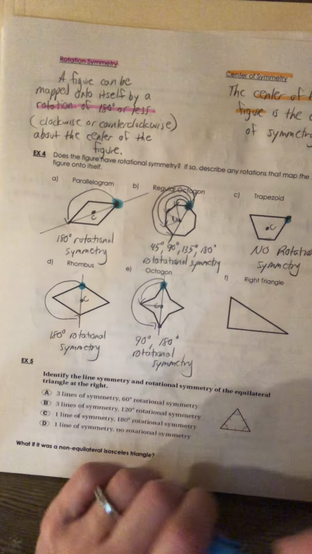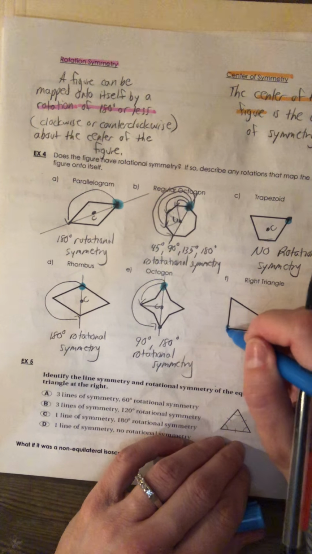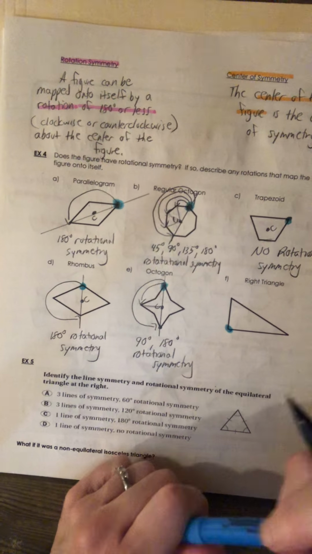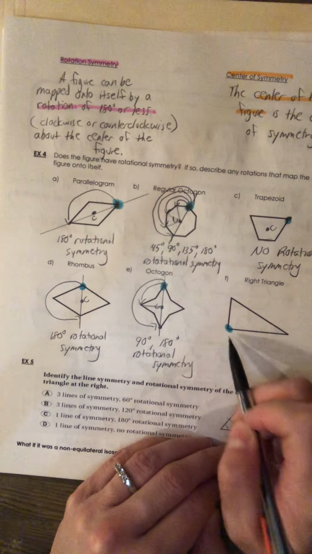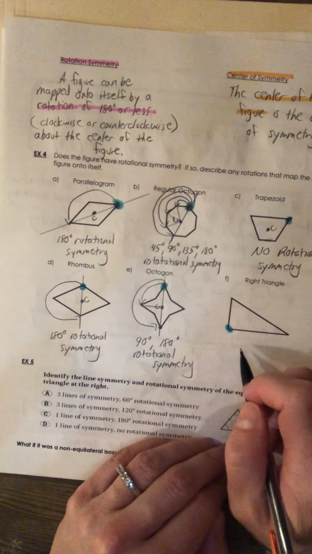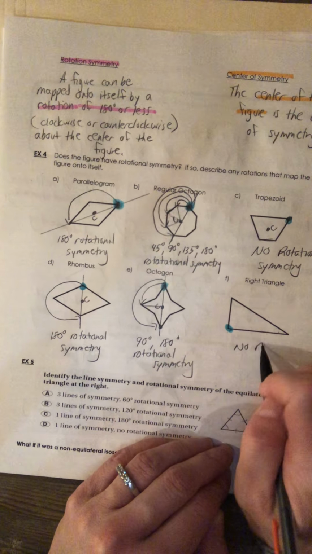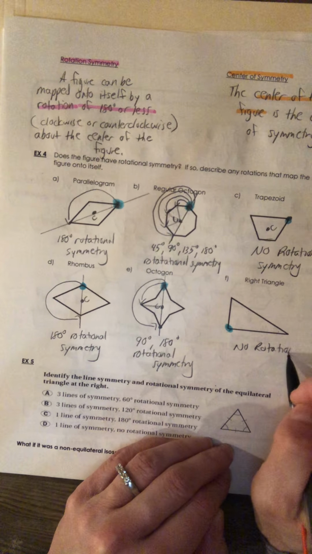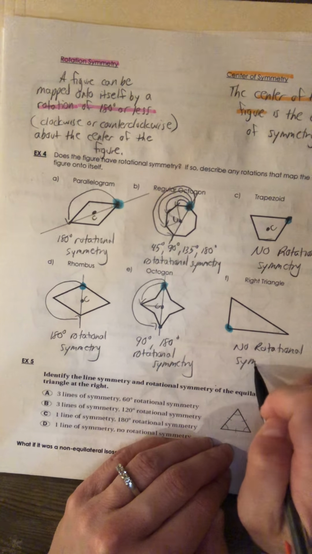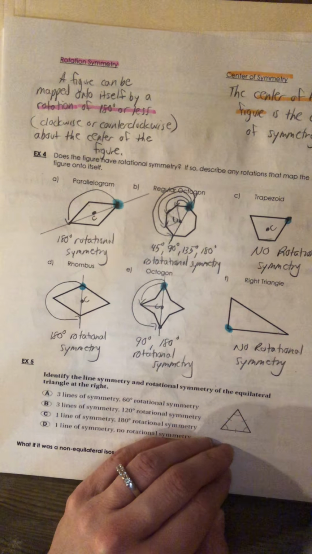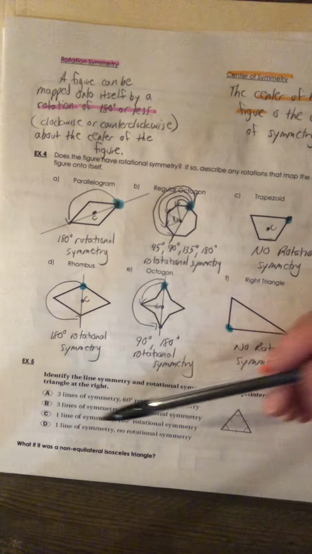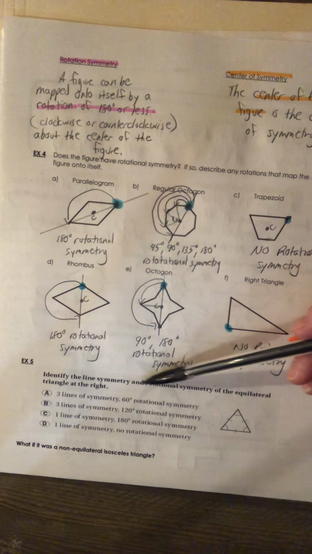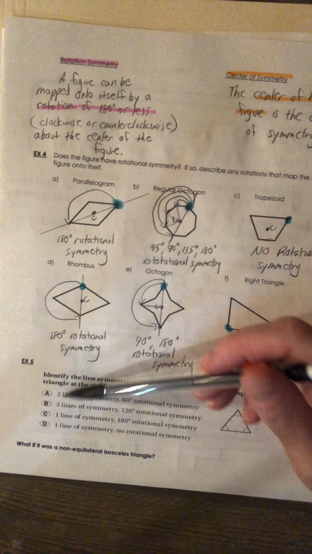And a right triangle. Again, if I did that same thing, it wouldn't work. Because look at it, would that ever map onto any other angle in this triangle? Absolutely not. If this is the right triangle, that's the only possible 90 degree angle. So this has no rotational symmetry.